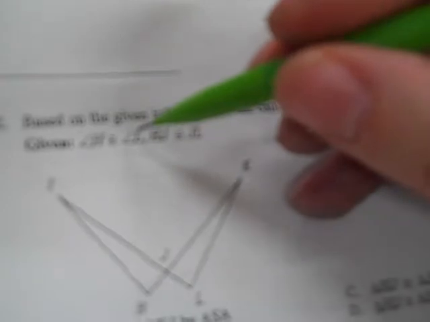Okay, number 22. Based on the given information, what can you conclude and why? Okay, so angle H is congruent to angle L. So we want to tick mark those. And side HJ is congruent to side JL.